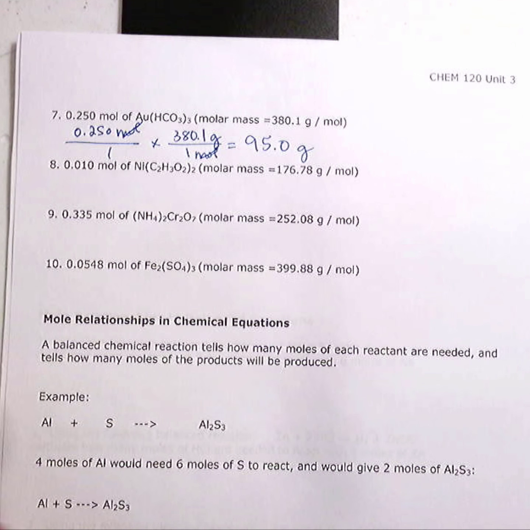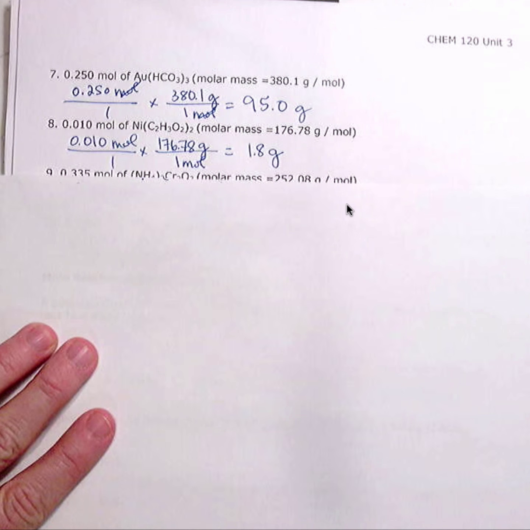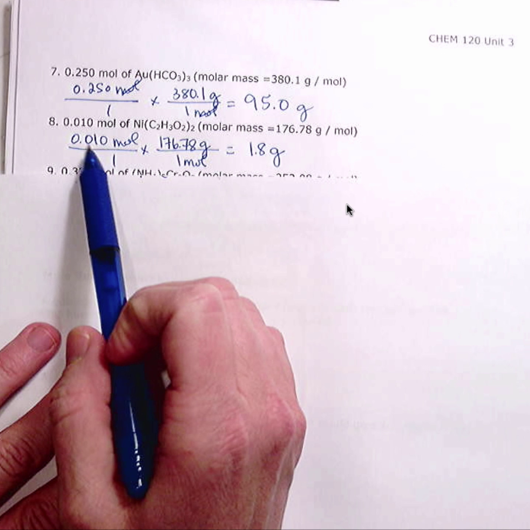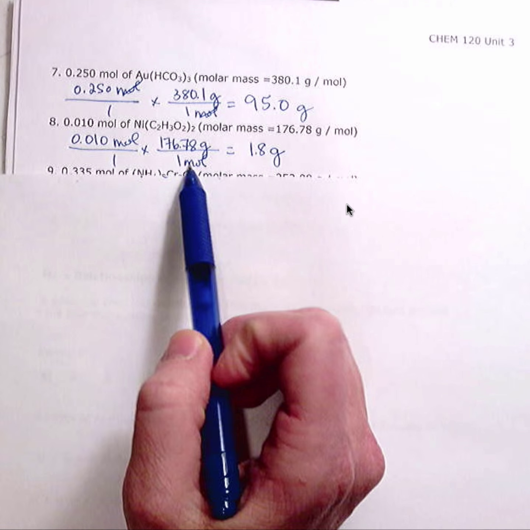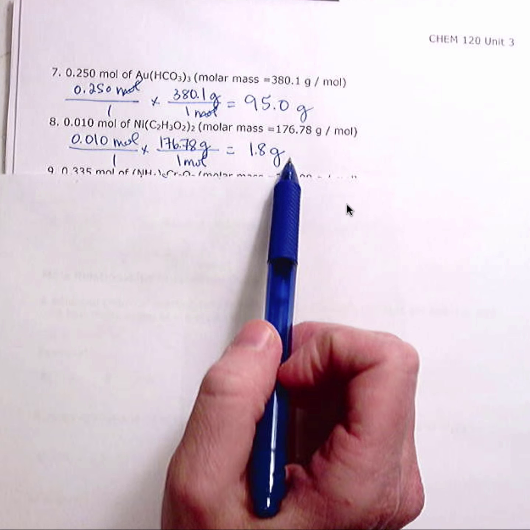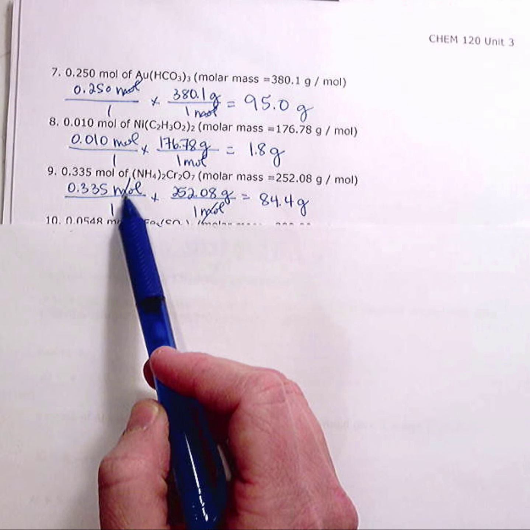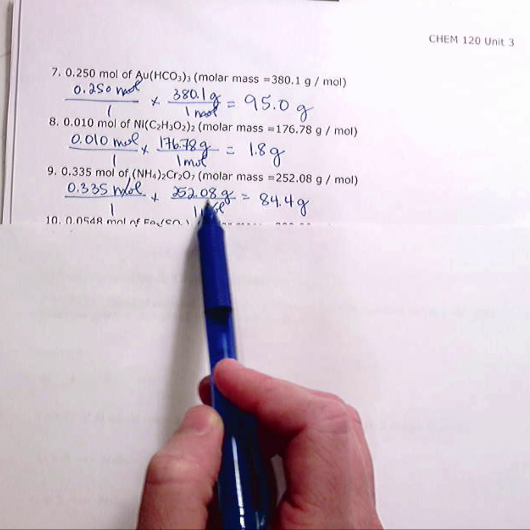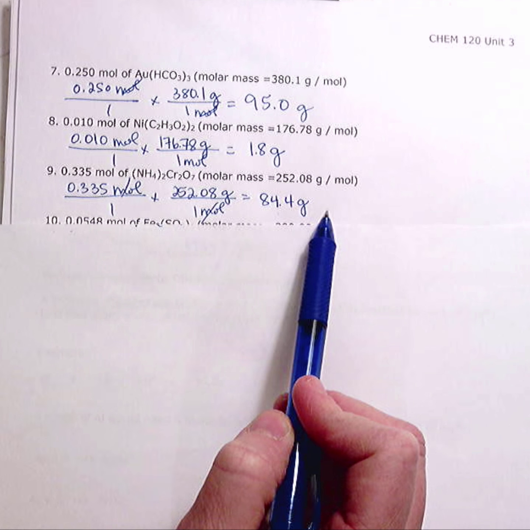So one more time, I want you to hit pause and work these remaining 3 problems. Okay, so number 8, you're going to set this up in the same way that we've been doing these. Put the number of moles over 1 and then multiply by the molar mass, so you end up with 1.8 grams. For number 9, 0.335 moles is your starting quantity, so you put that over 1, and then you multiply that by 252.08 grams per mole, and you end up with 84.4 grams.